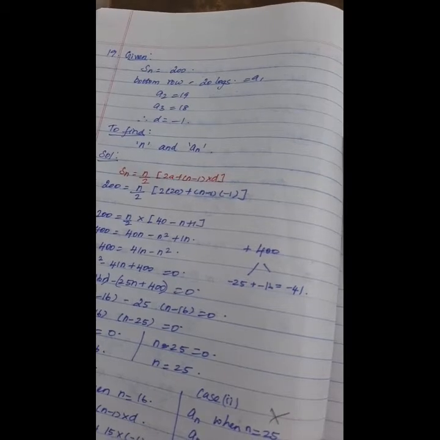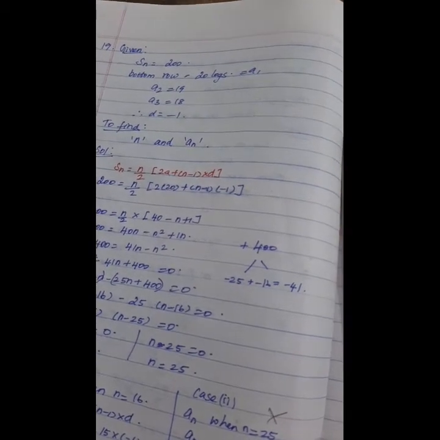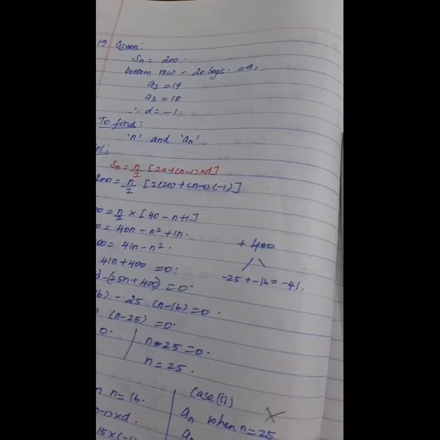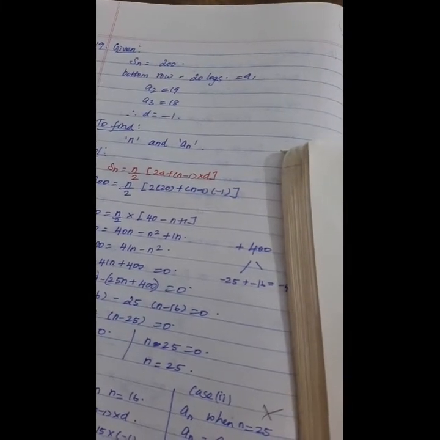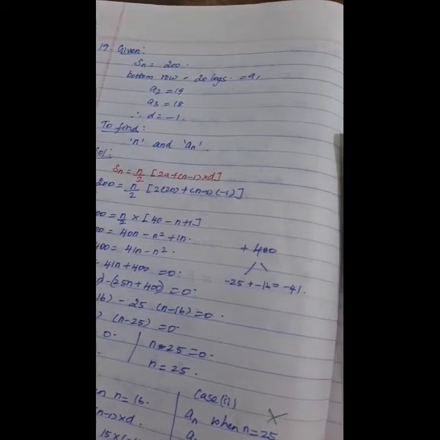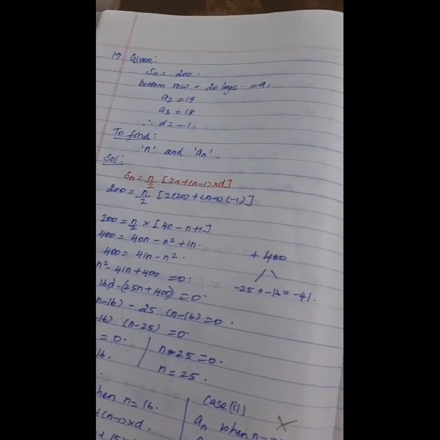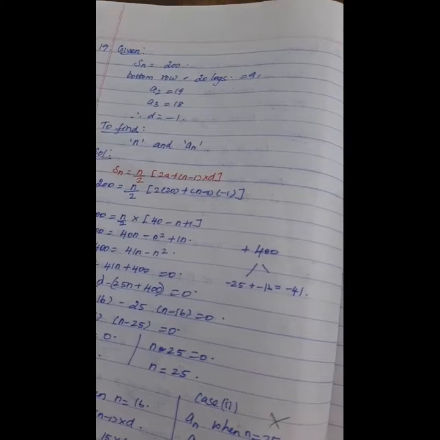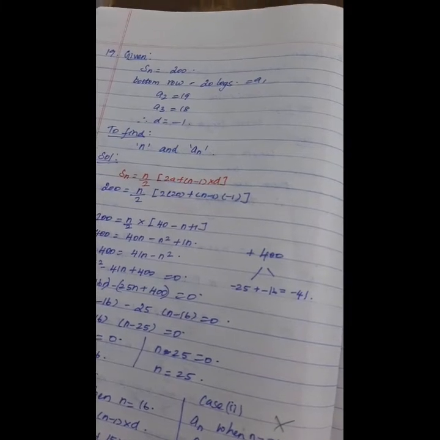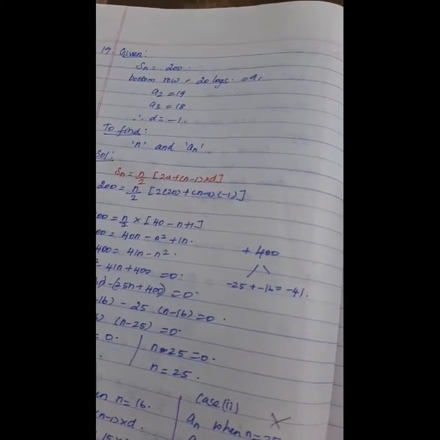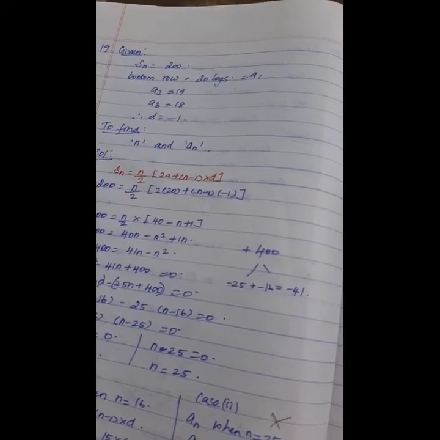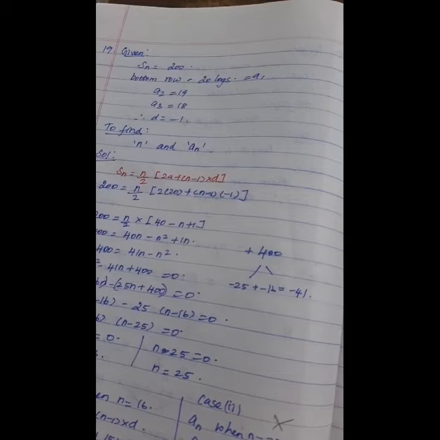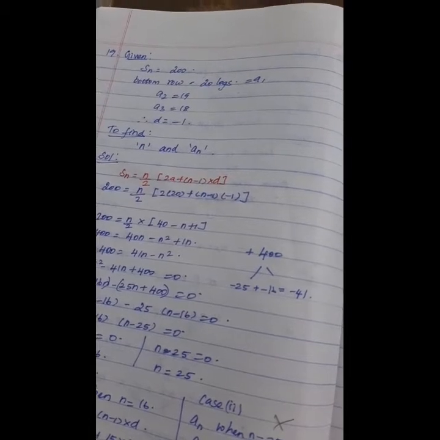What is 200? Sn. And 20 logs in the bottom row, 19 in the next row, 18 in the next row, and so on. So they are arranging the logs from the bottom to top. Bottom row is having 20 logs, that is your A1. The above row A2 is 19, the next row A3 is 18, and so on. So what will be the common difference? The common difference D here is -1.